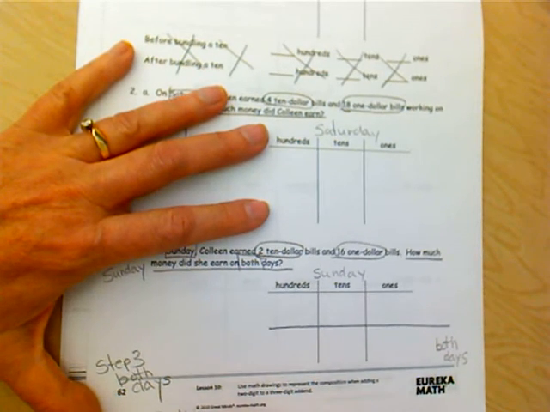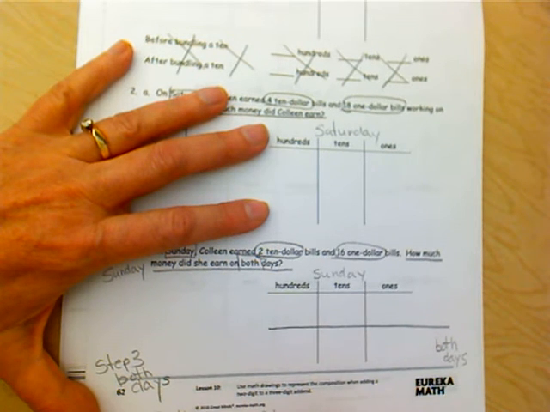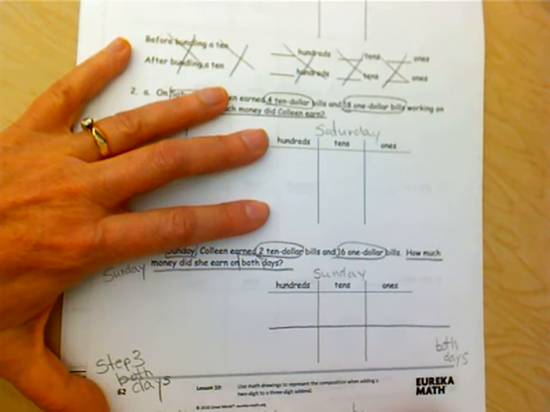Colleen earned blank dollars both days. And you should also do how much money she earned on Saturday.